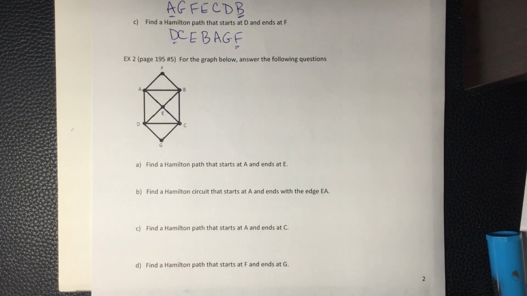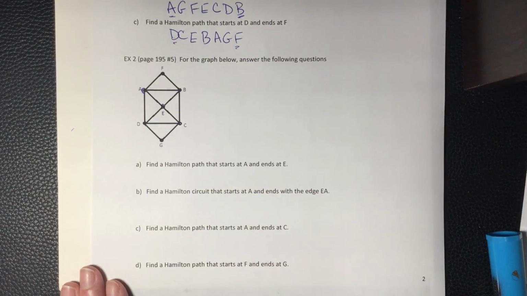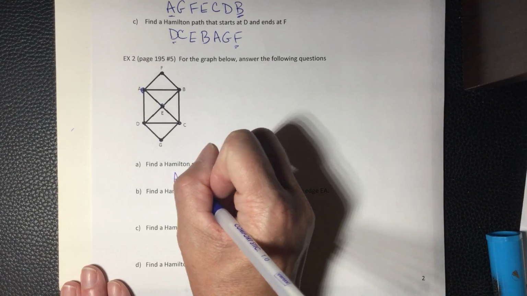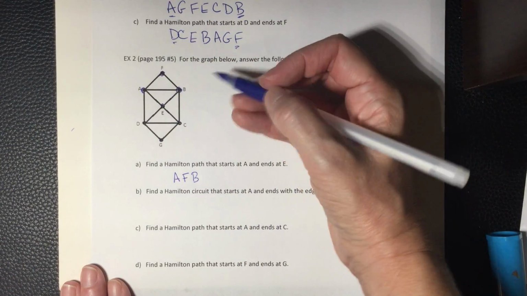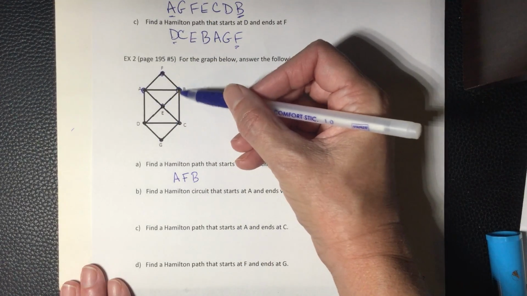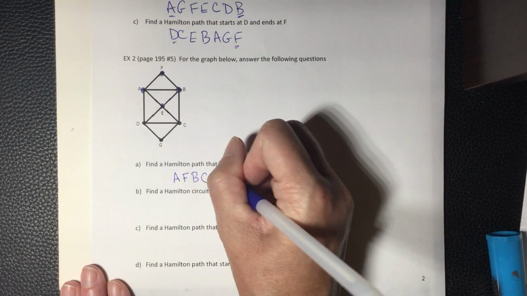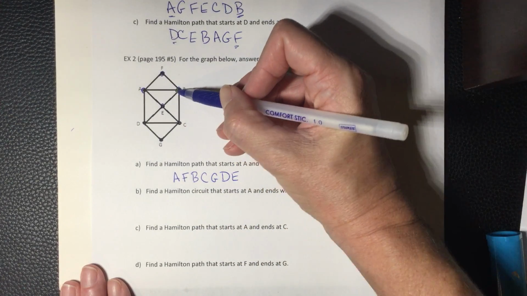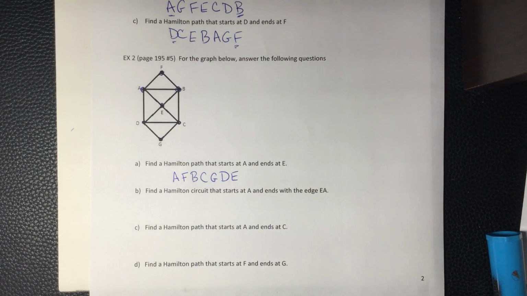For this one, we want to find a path that starts at A and ends at E. So I'm going to start at A and I want to end at E. Let's say I go up to F first. So I'm going to go A to F. From there, the only place I can go is B. So I've been to these three. I want to stay away from E right now, so maybe just go around the bottom and go C, G, D, and then back to E. So A to F to B to C to G to D to E. So I touched every vertex.